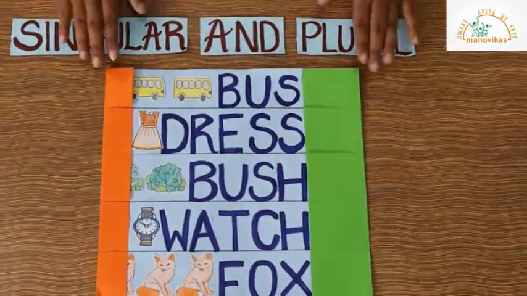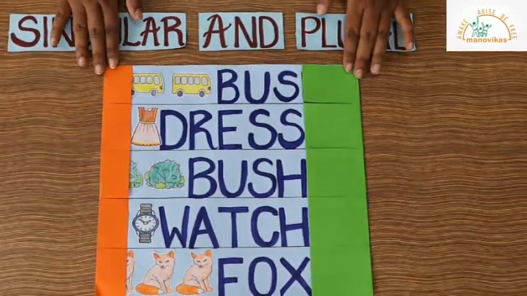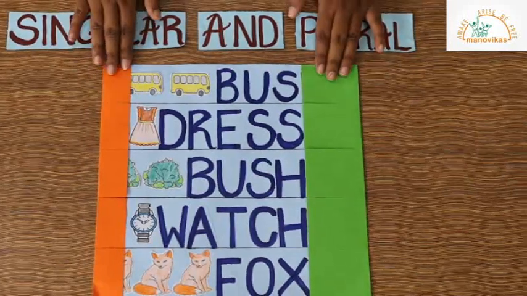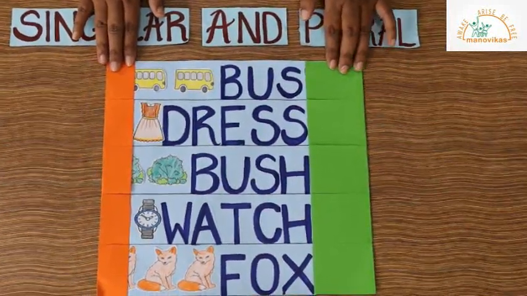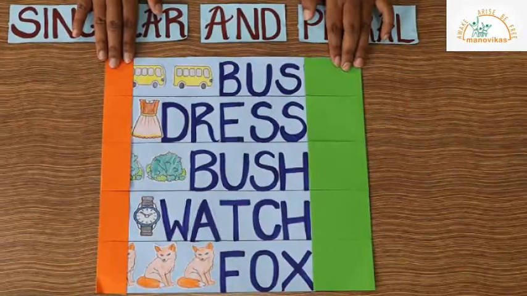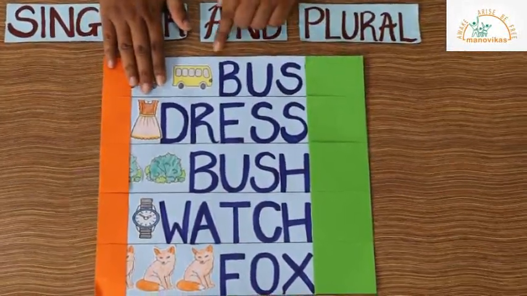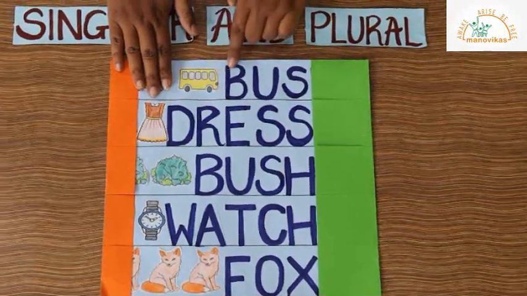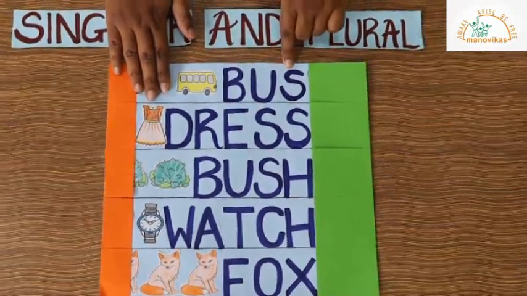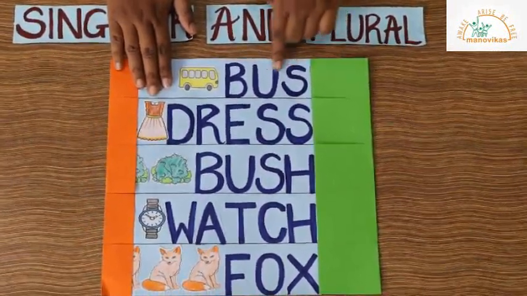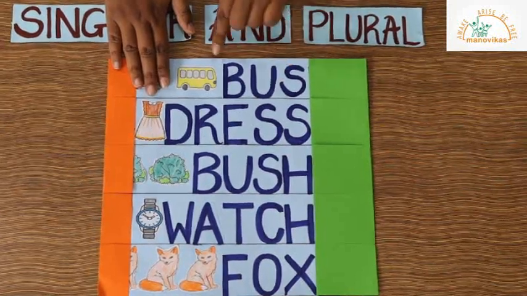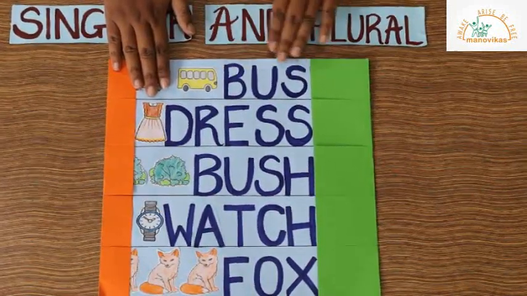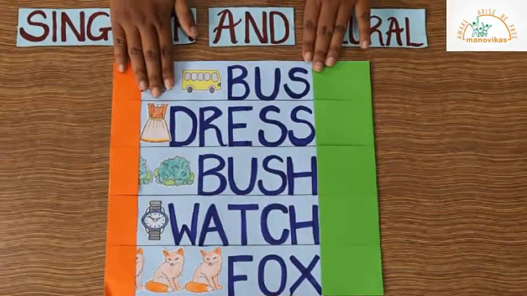Now here we have examples wherein we are going to apply the rule number 2, that is adding ES. Now first we have the word bus. You can see a picture of a bus. So this word ends with a hissing sound S. This is bus. So we have to form plural of this word.